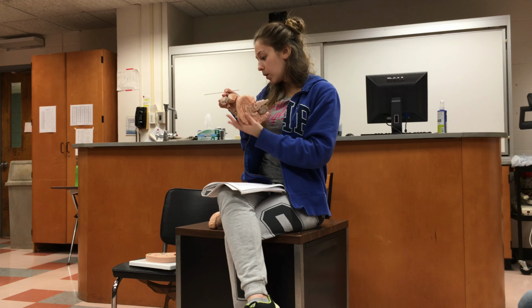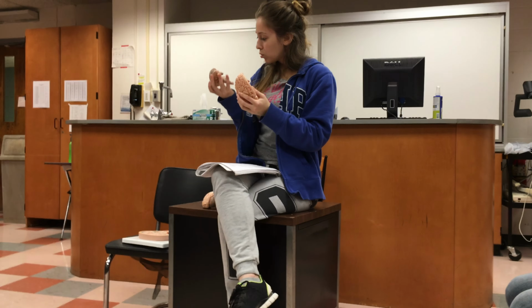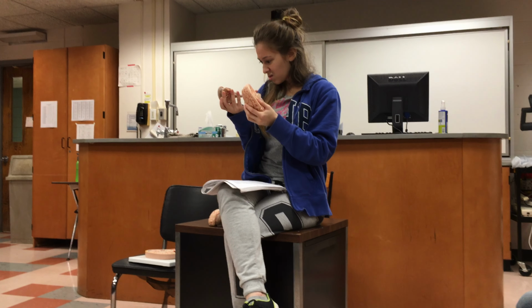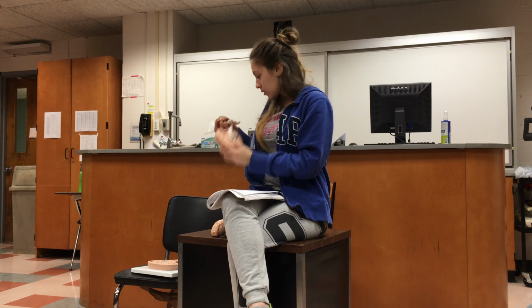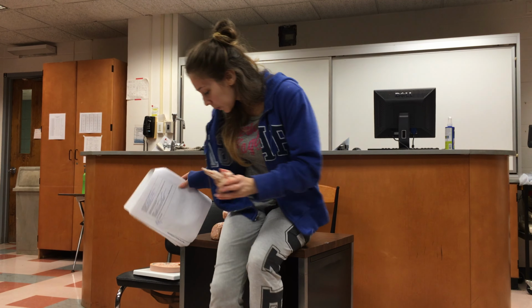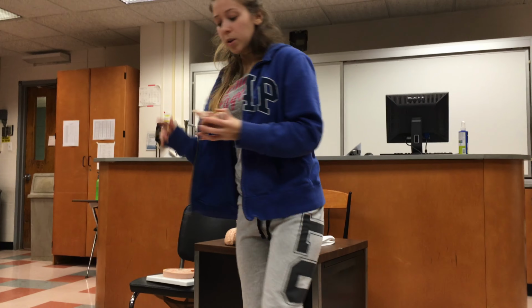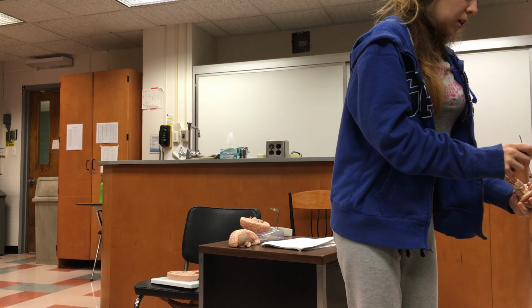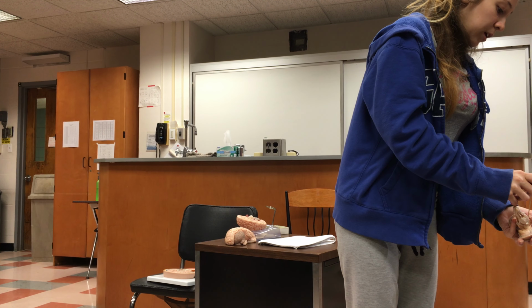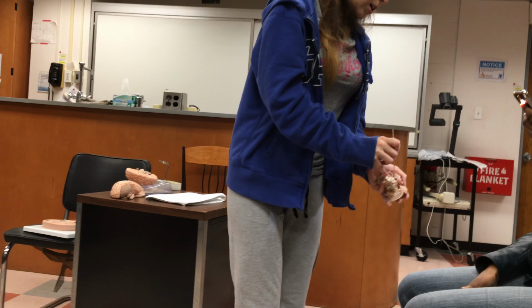And the mammillary body. This would be really tiny. Okay, I'll just walk down. So this is the optic chiasm. Inside right here is the mammillary body, those white dots.